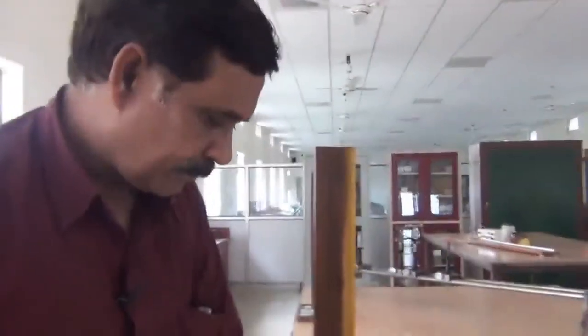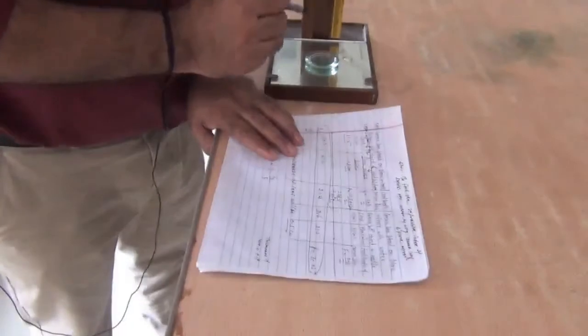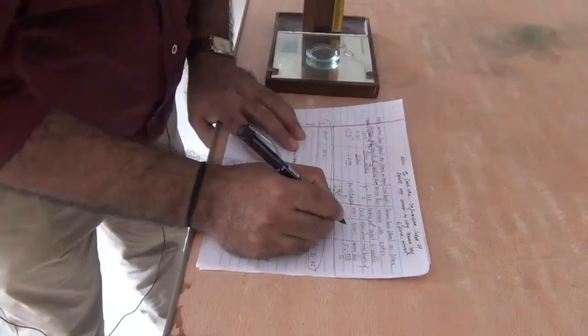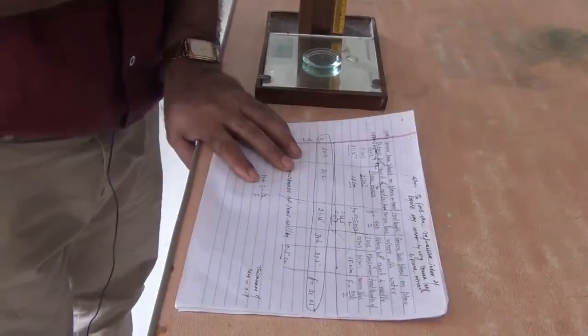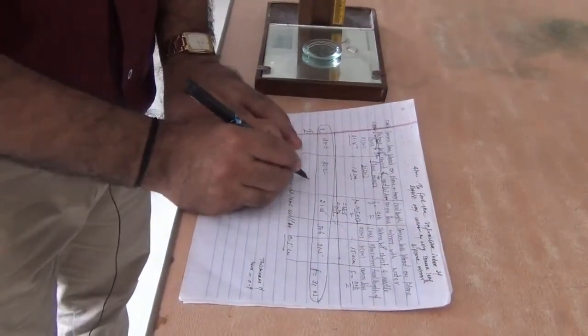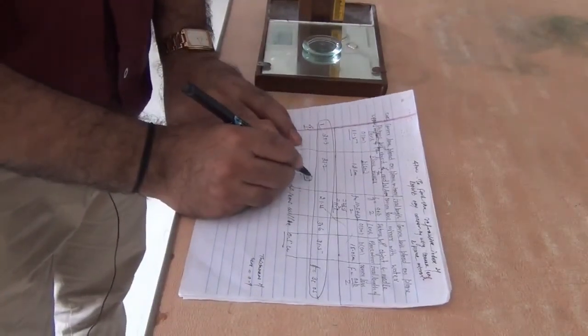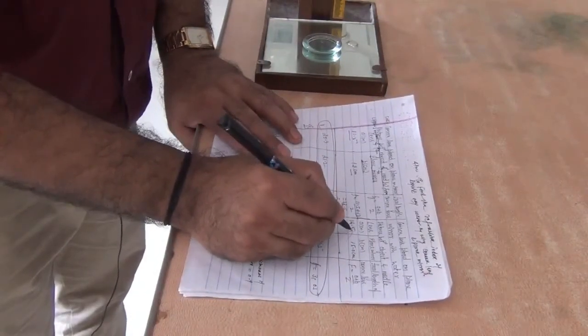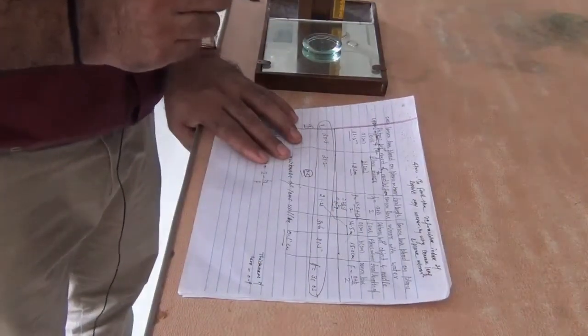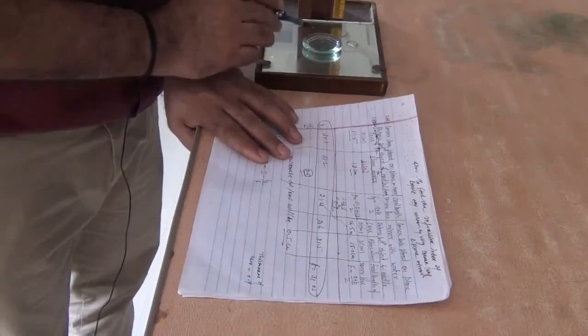Now we note down the reading in the observation table. In the case when the lens is kept on the surface of water, that is, the water is between the lens and the plane mirror, the distance of this object from the plane mirror is about 15 centimeter. So here we write 15.0 centimeter. And already you know that the thickness of this lens is 0.5 centimeter. So this 0.5 centimeter will be subtracted from 15.0. This is equal to 14.5 centimeter. This 14.5 centimeter is the distance of the object from the upper surface of the lens.